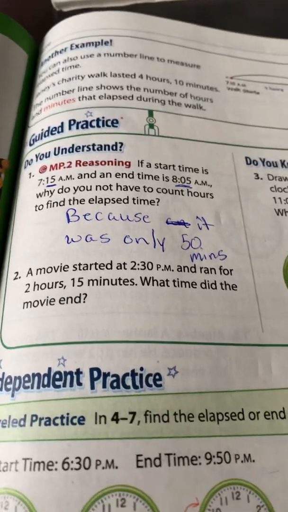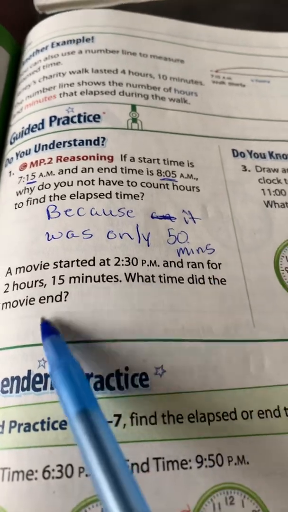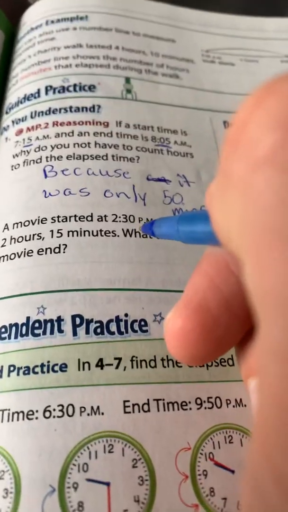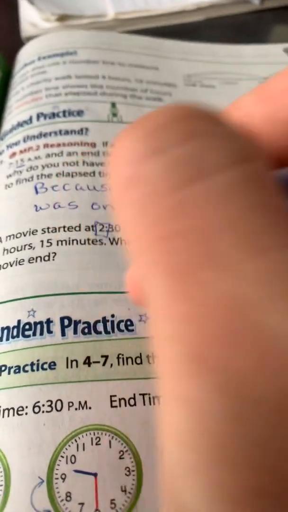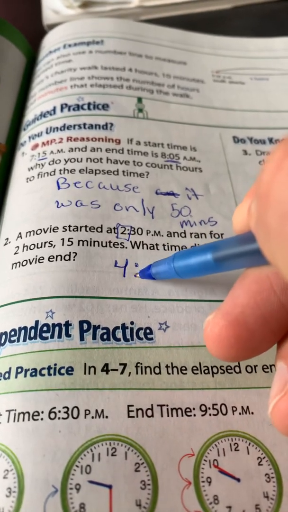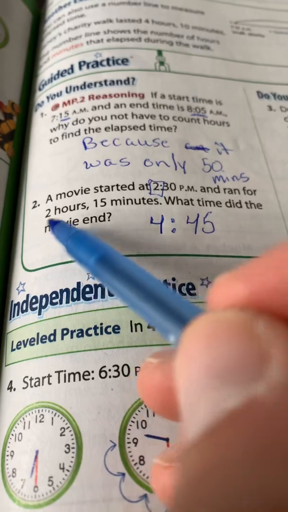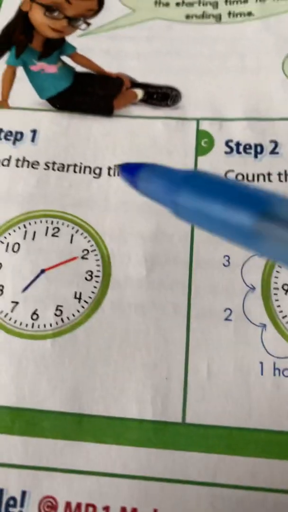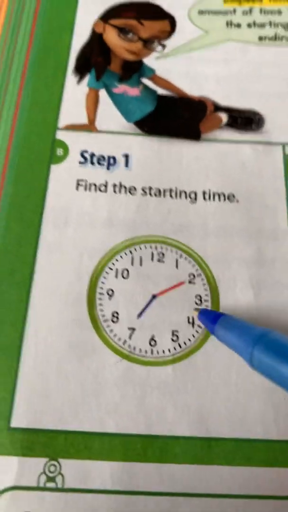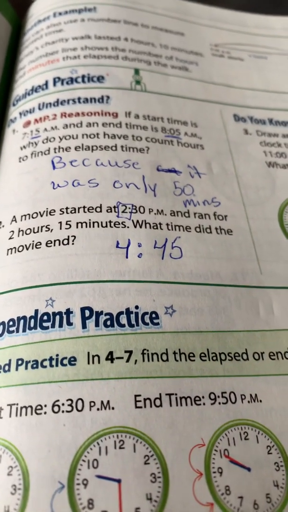All right, number 2. A movie started at 2:30 p.m. and ran for 2 hours and 15 minutes. What time did the movie end? Well, this is easy. 2 hours after 2 o'clock would be 4. And then 30 plus another 15 would be 45. So 4:45 it ended. Because look, here's 2 o'clock. 2 hours after that, if you look at any clock we have, here's 2. 2 hours after would be 4. So 4:45. And then you add 30 plus 15 and you get 45. So 4:45.